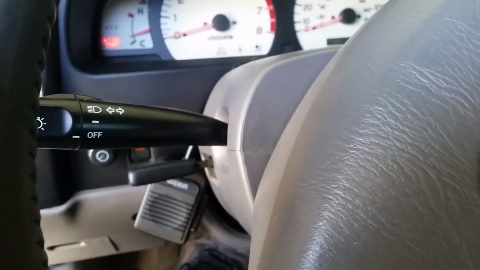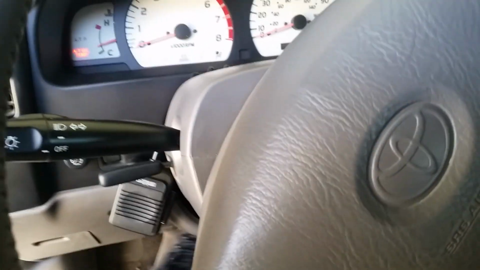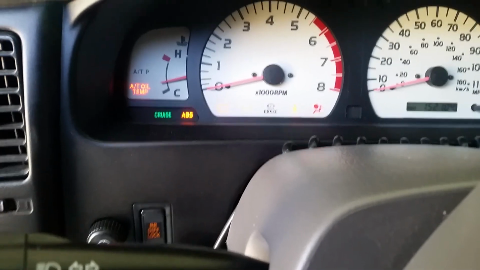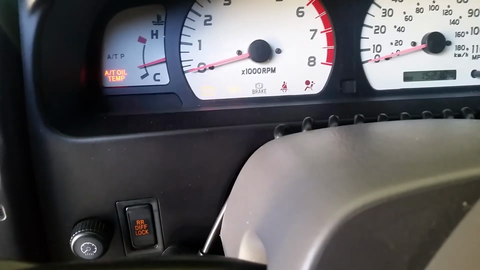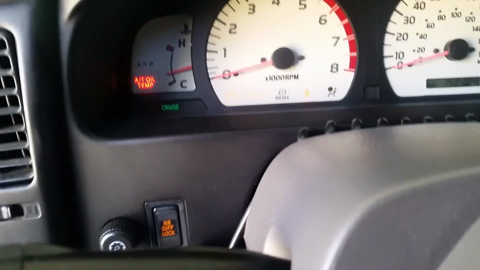And at this point, here's the pedal, and you can see both my foot and the light. 1, 2, 3, 4, 5, 6, 7, 8. Make sure I got another good press on there.